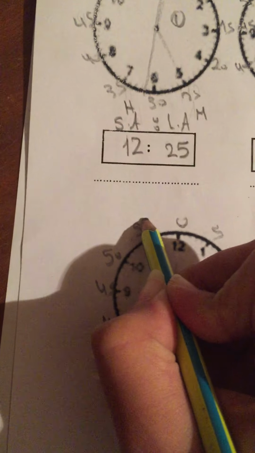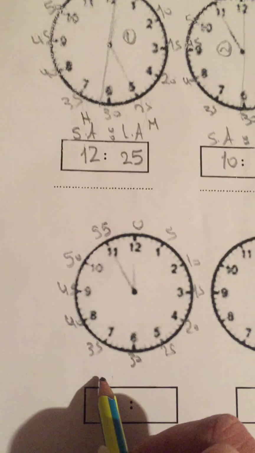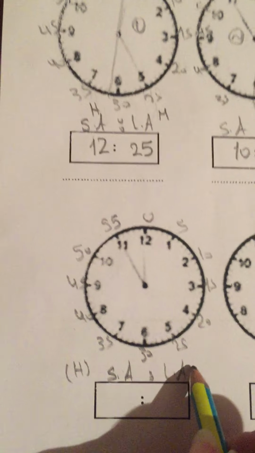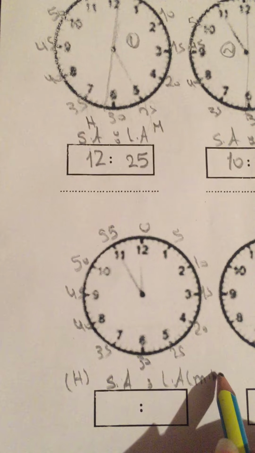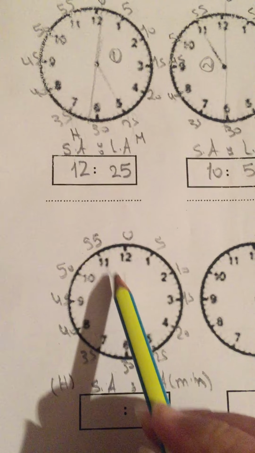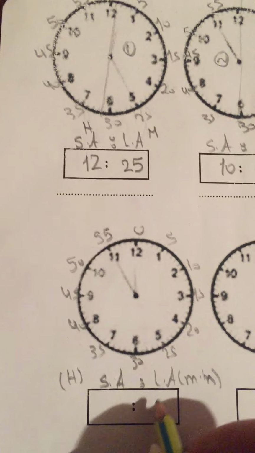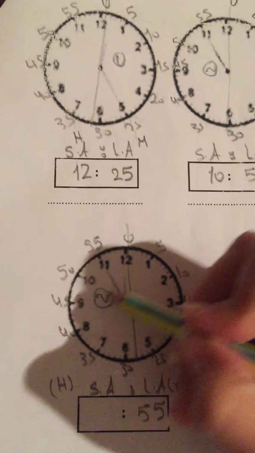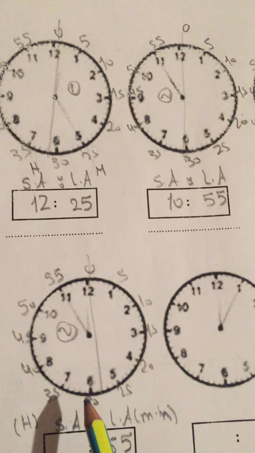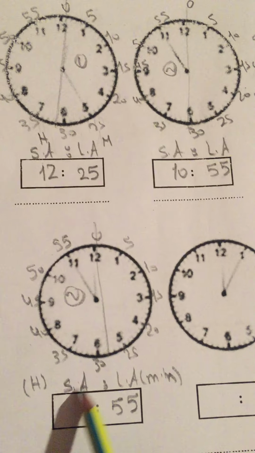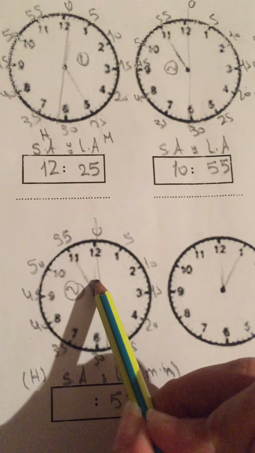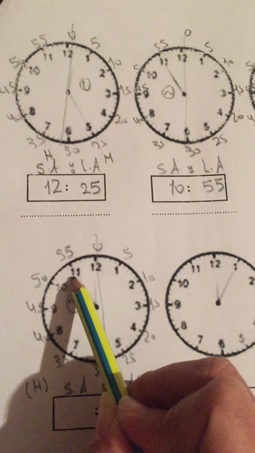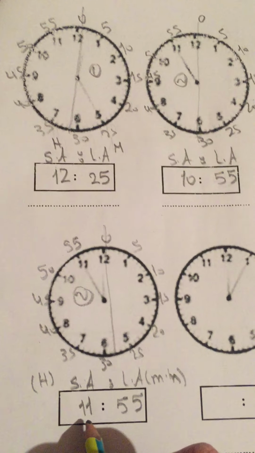Okay, the same here, 0, 5, 10, 15, 20, 25, 30, 35, 40, 45, 50, 55. Short arm, hours, long arm, minutes. The long arm takes the far numbers, which is 55, and the long arm is on the second half of the clock. So there is an issue here. The short arm will move 1 hour back. The short arm points to 12. So I'll go back 1 hour. So it's going to be 11, not 12.